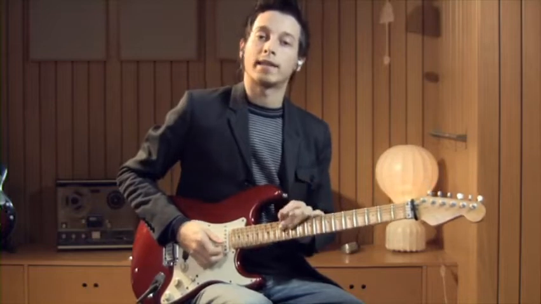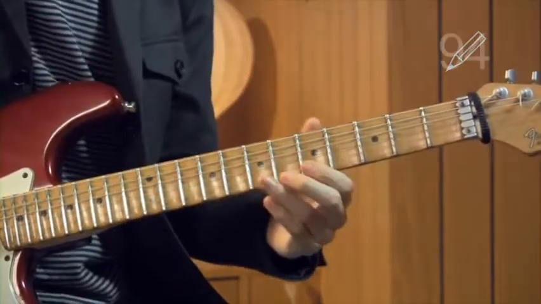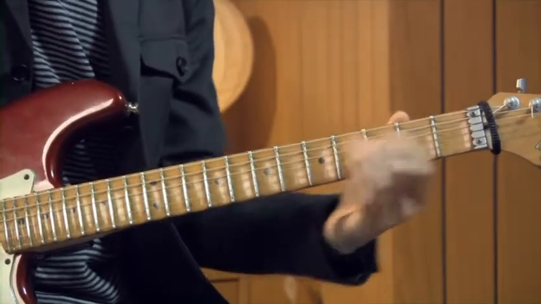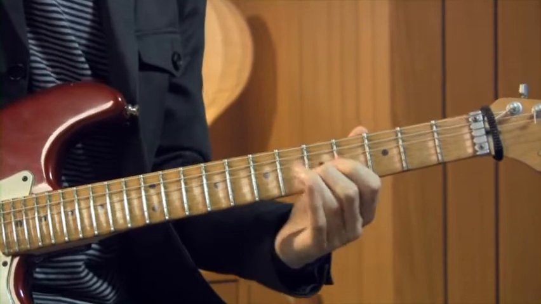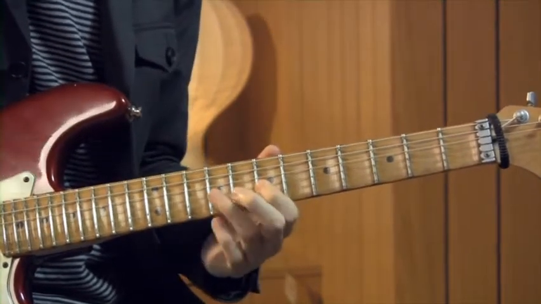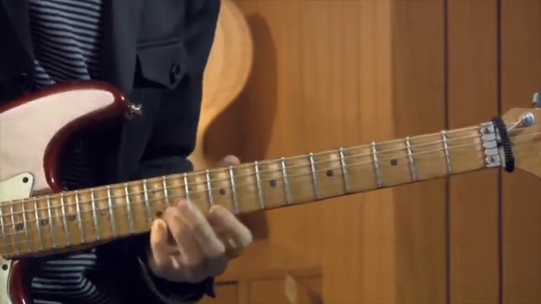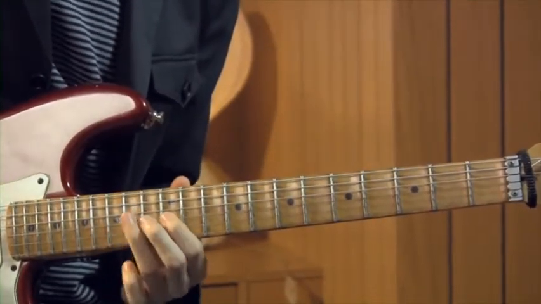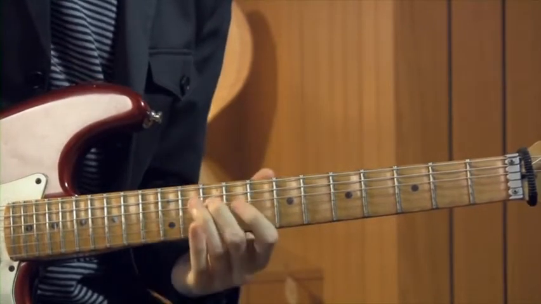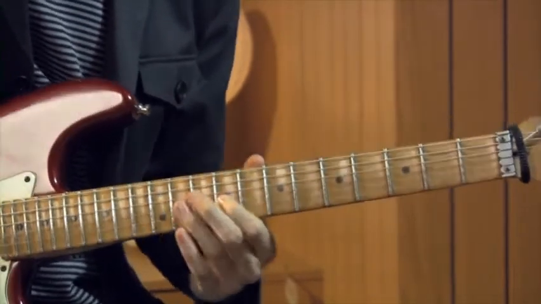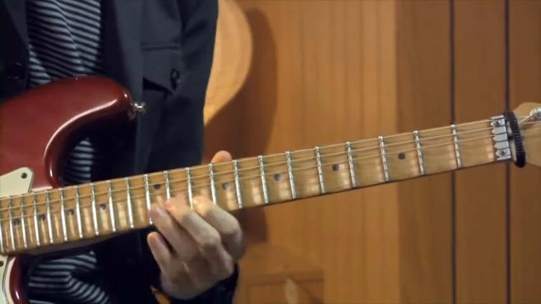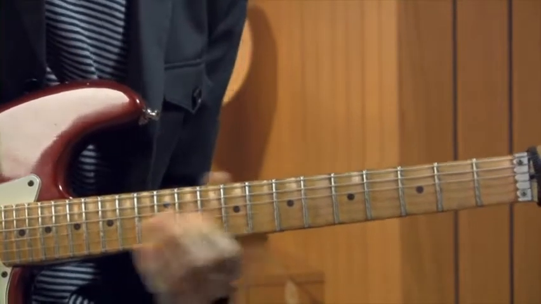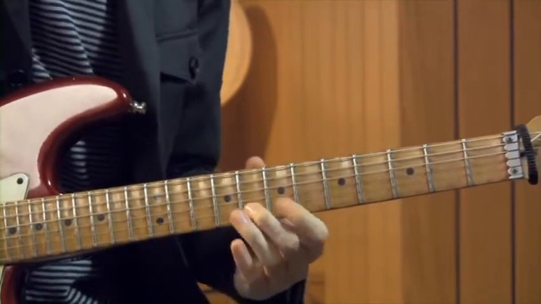Let's now hear them mixed with the other triads. E minor, A minor, B minor, C major, G major, E minor, and again B minor, A minor, G major, C major, E minor, B. G, E.